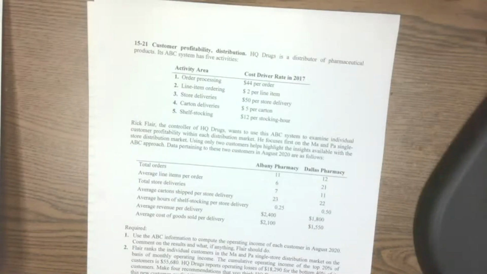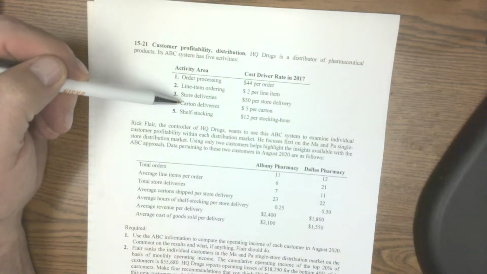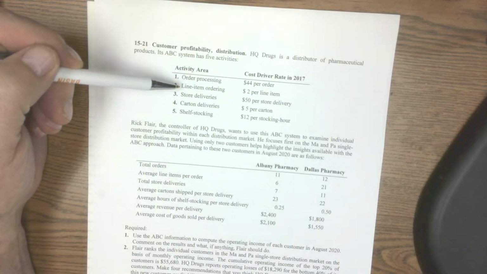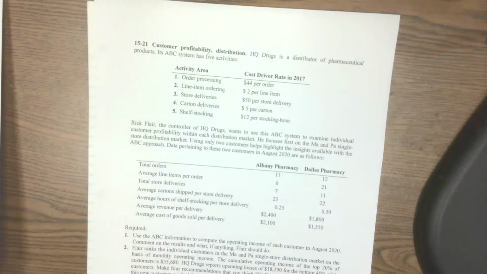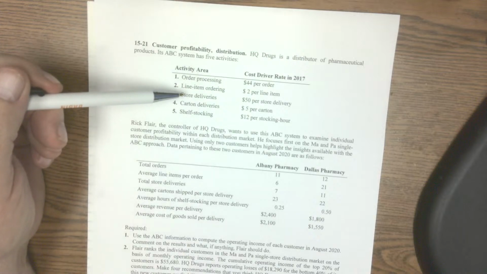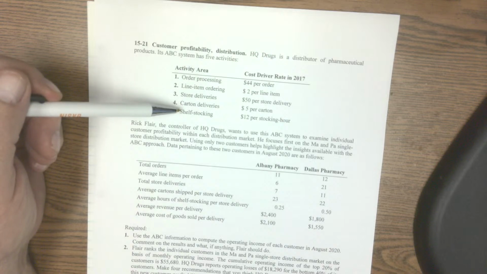This is exercise 15-21 out of your textbook. We've got customer profitability using ABC. So we have all these different things. Order processing is $44 per order. Line item ordering is $2 per line item. Store deliveries is $50 per delivery. Carton deliveries is $5 per carton. And shelf stocking is $12 per stocking order.